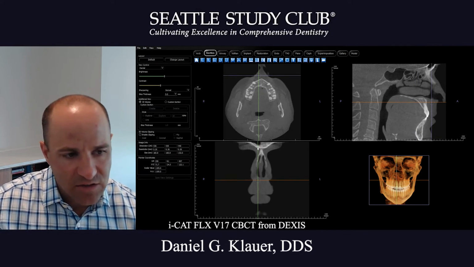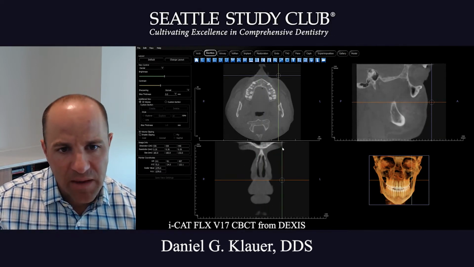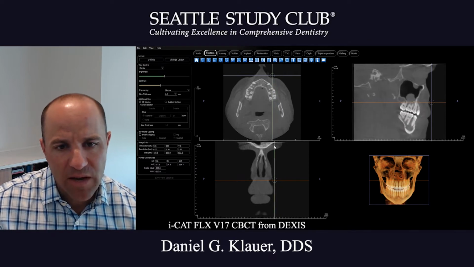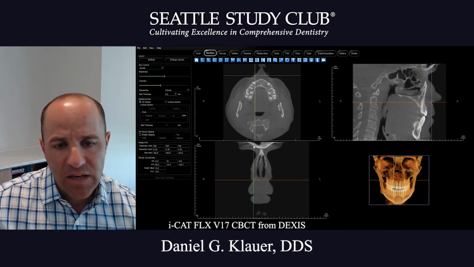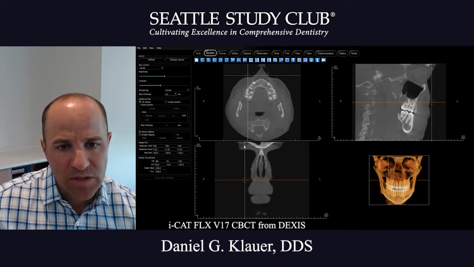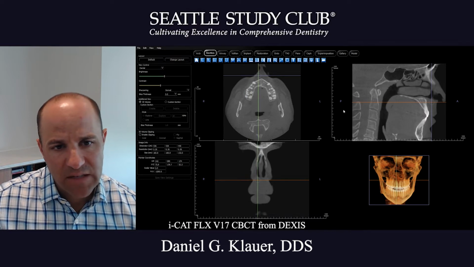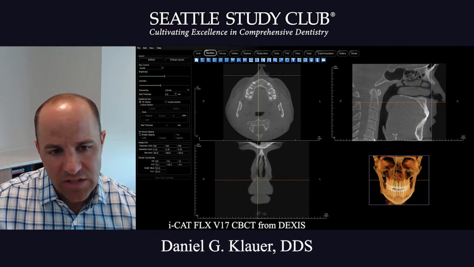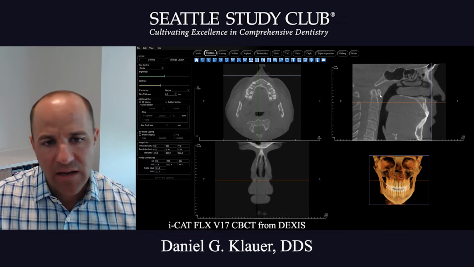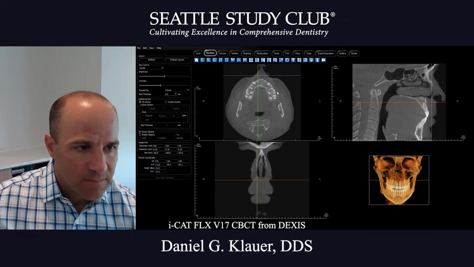So now at the sagittal view up here on the top right, I'll pan through and I'll look at all the teeth, look at the root apices, make sure I don't see any periapical pathology, any root resorption or anything like that in the teeth. Then typically I'll look at the cervical vertebrae, see some early degenerative changes down here in the cervical spine. I will make note of that as well.